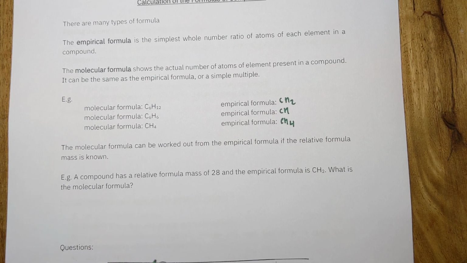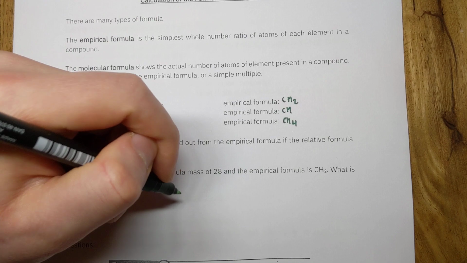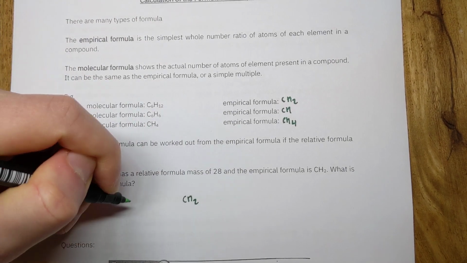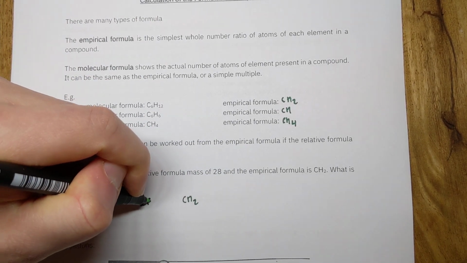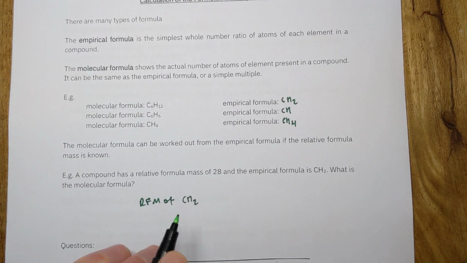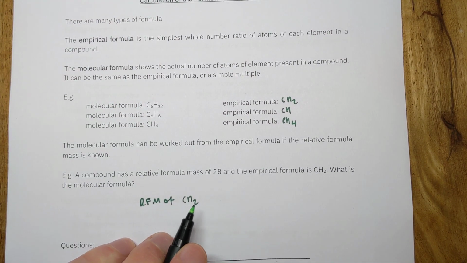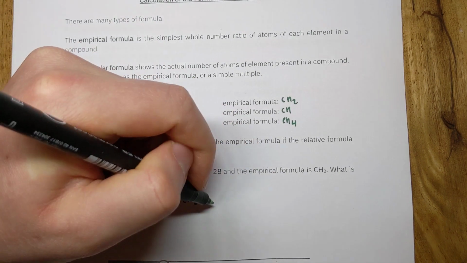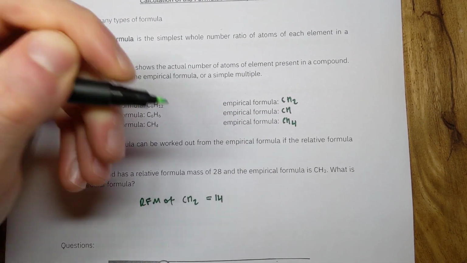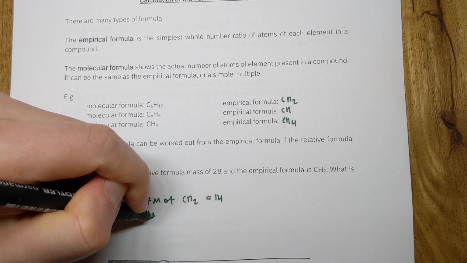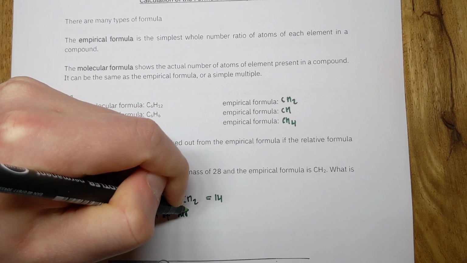The simplest way to look at that is actually to analyse your empirical formula, because that's the only formula you've got to go off at the minute. So it is CH2. The RFM of CH2 is a carbon plus 2 hydrogens. Carbon is 12, hydrogens are 1 each, so 12 plus 2 is 14. The RFM of the molecule itself, the question tells us, is 28.